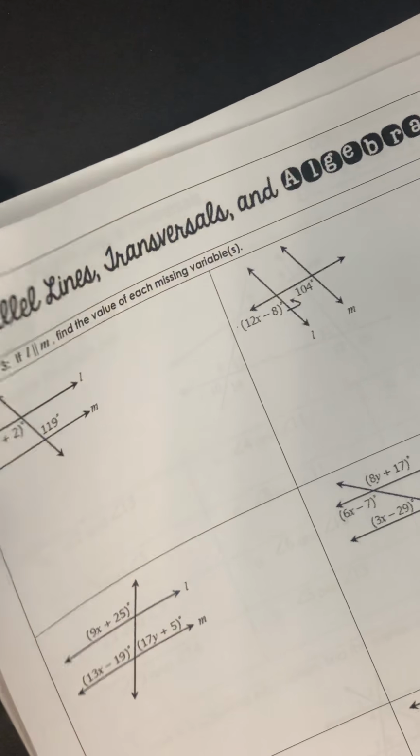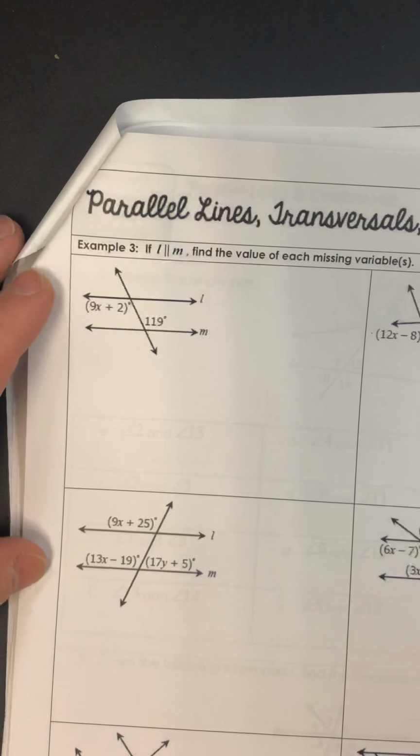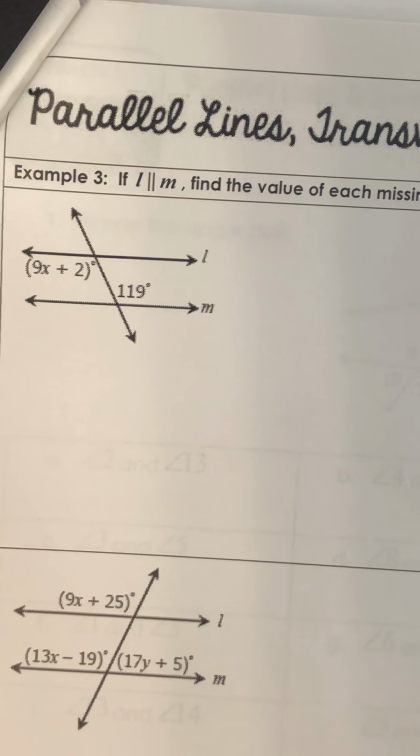Oh, more examples? Yum. Okay. Let's see, example this.